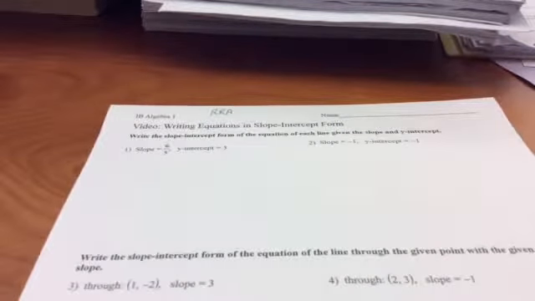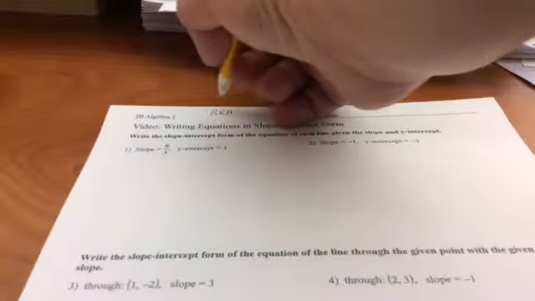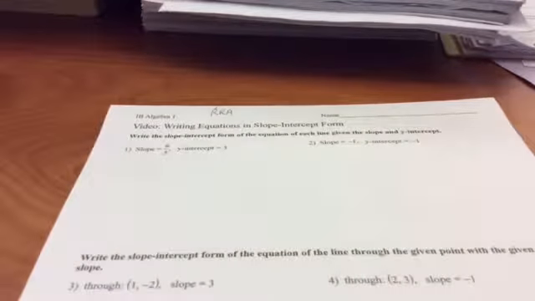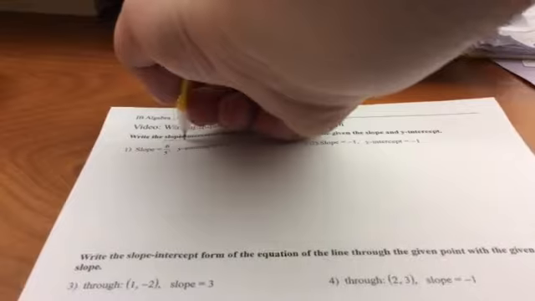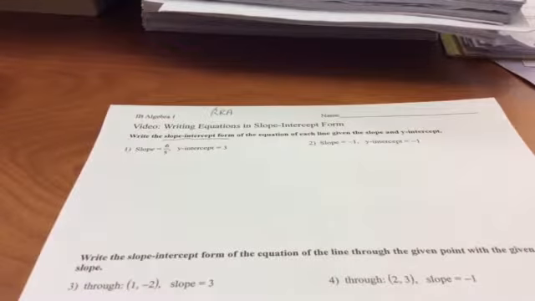Write the slope-intercept form of the equation of each line given the slope and y-intercept. So first I've read that. Now I'm going to reread it. Write the slope-intercept form. As I'm reading, I'm going to underline this. Of the equation of each line given the slope and the y-intercept.